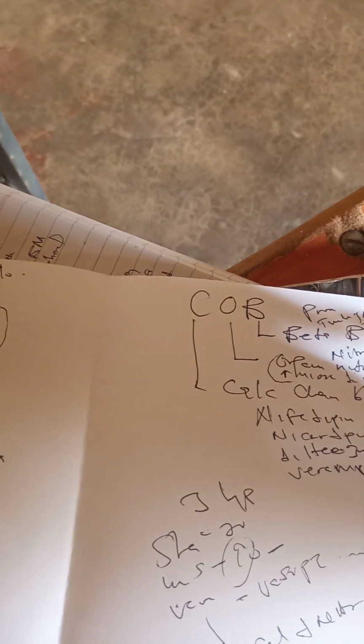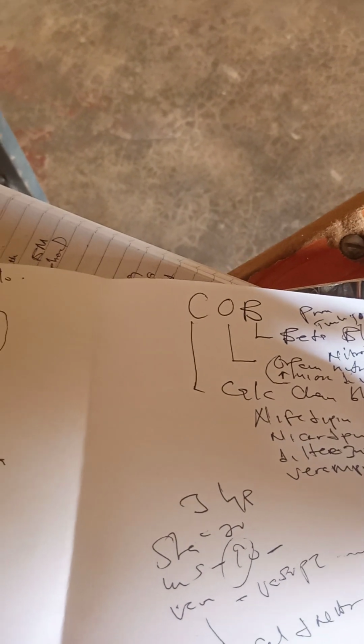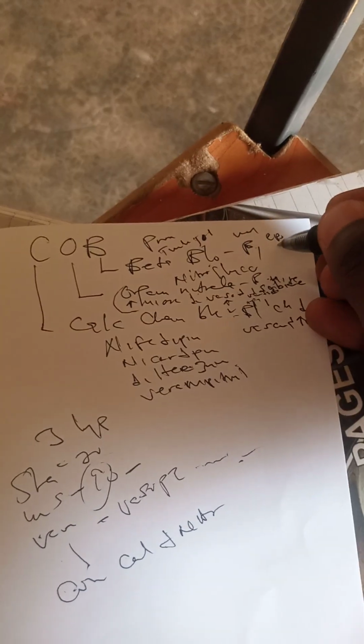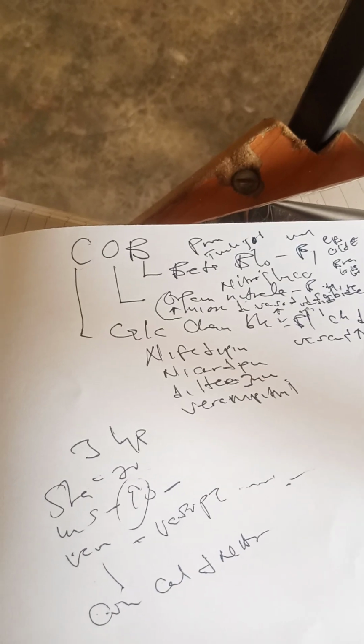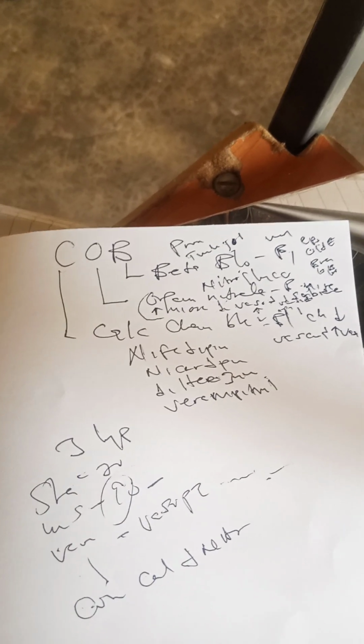With beta blockers, the effects are that they cause impotence in men. They cause cold extremities, bradycardia, heart block, and hyperglycemia. Those are the effects of beta blockers.